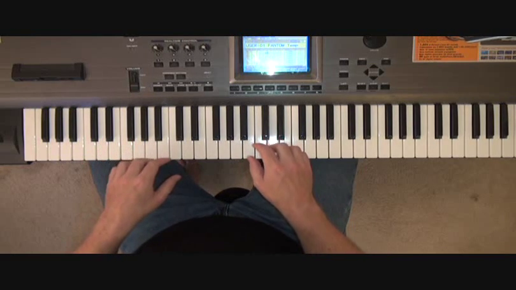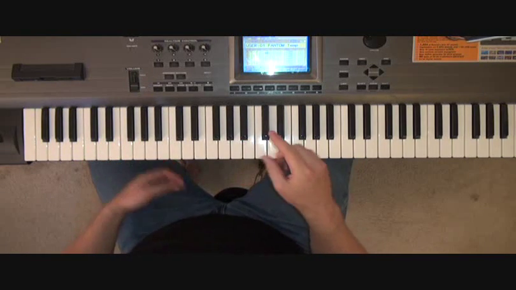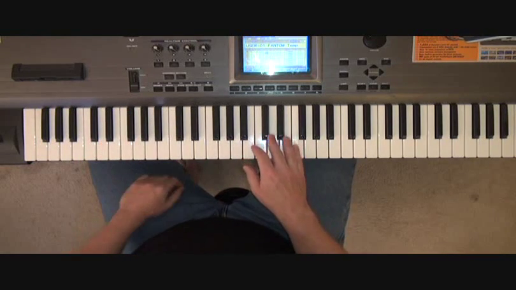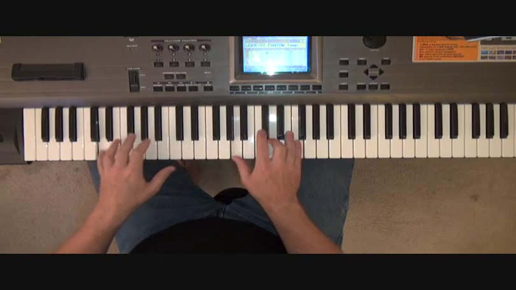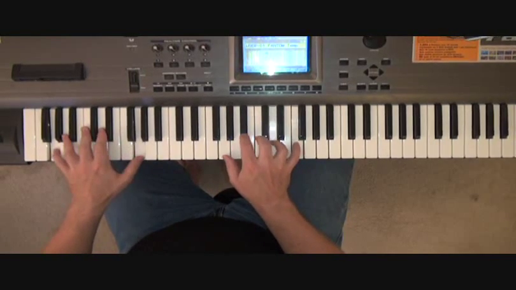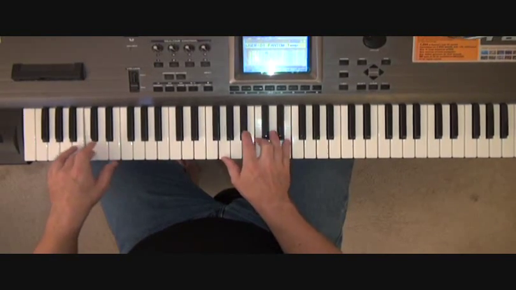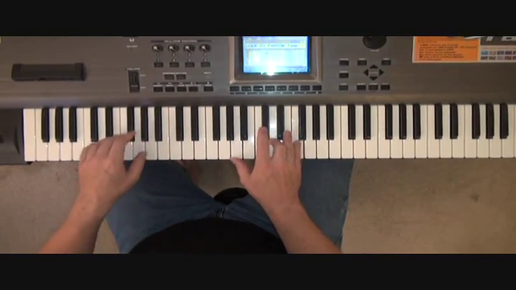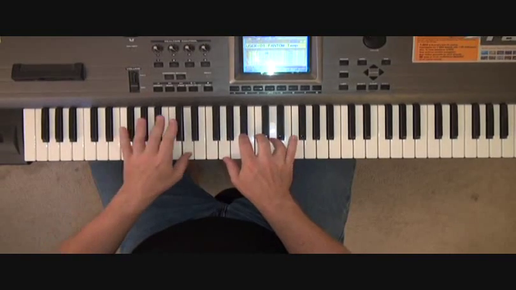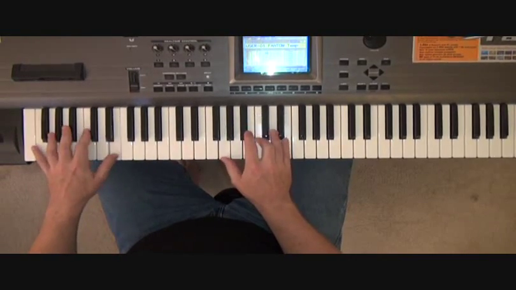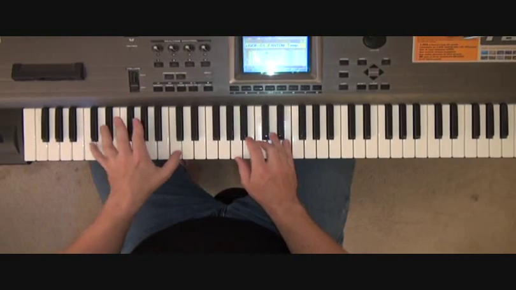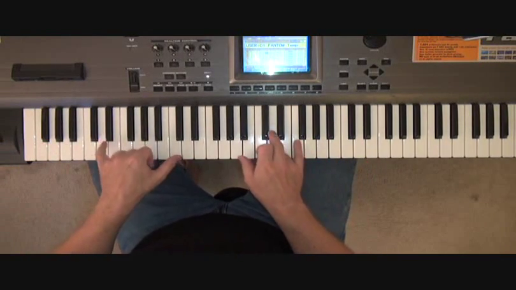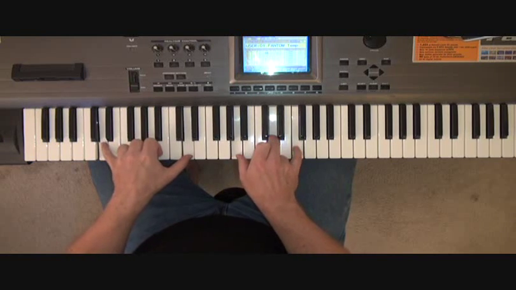It's in D minor. Now, D minor has one flat, just like F major. So you could think maybe this is an F, but if you listen to it, well, first of all, we keep coming back to a D minor chord, right?